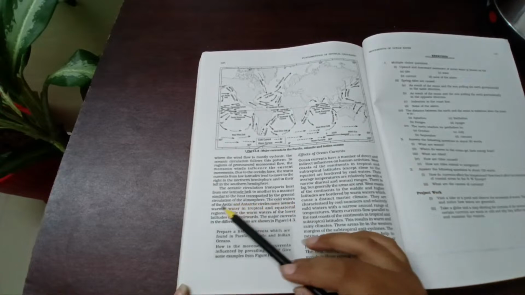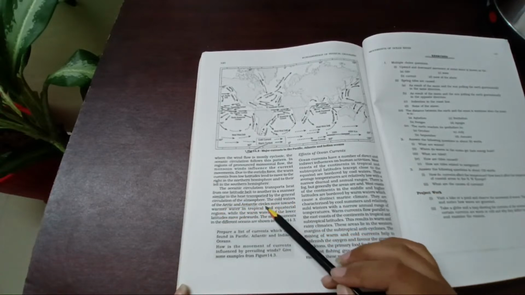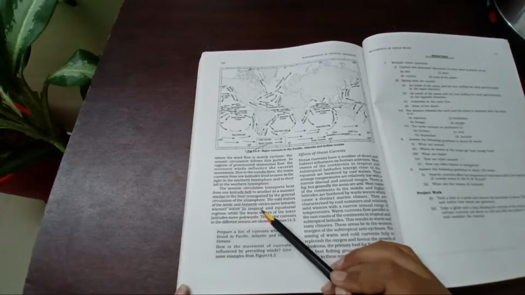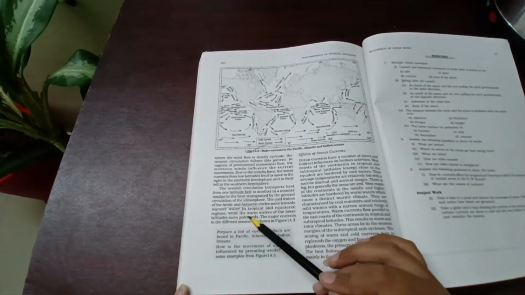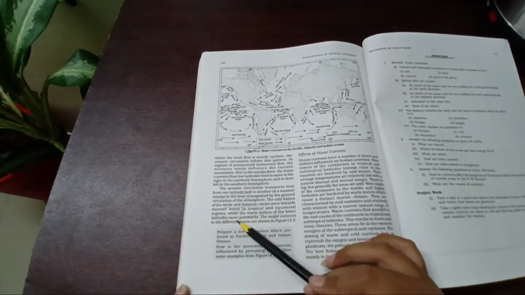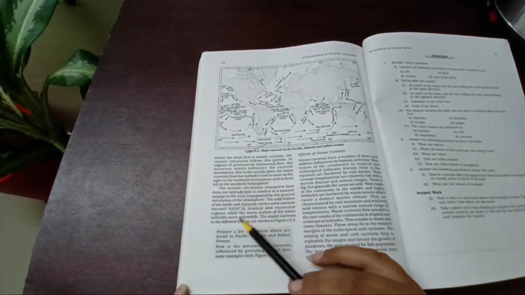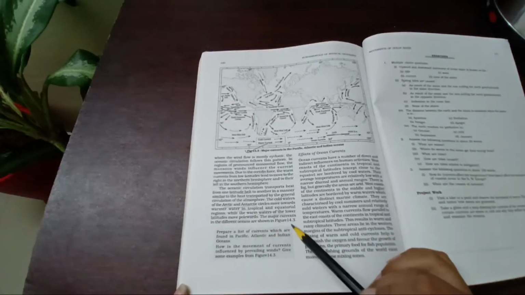The cold waters of the Arctic and Antarctic circles move towards warmer water in tropical and equatorial regions, while the warm waters of the lower latitudes move polewards. The major currents in different oceans are shown in the figure.